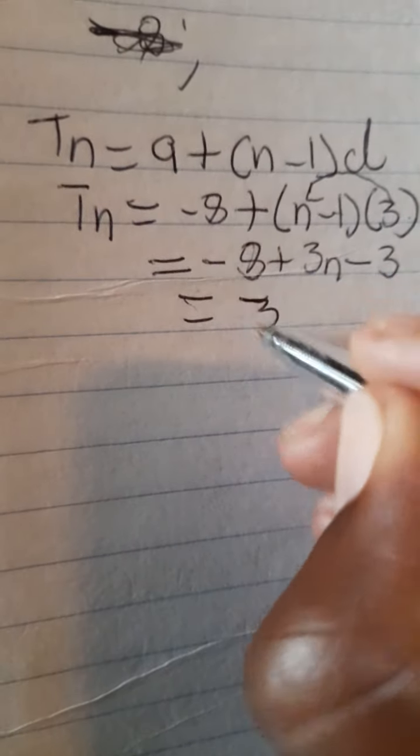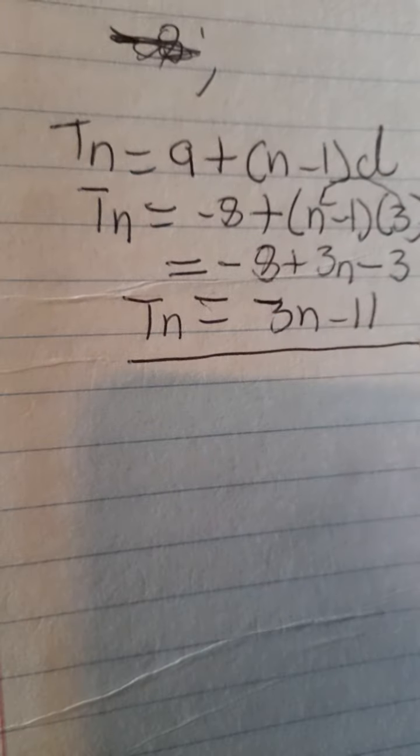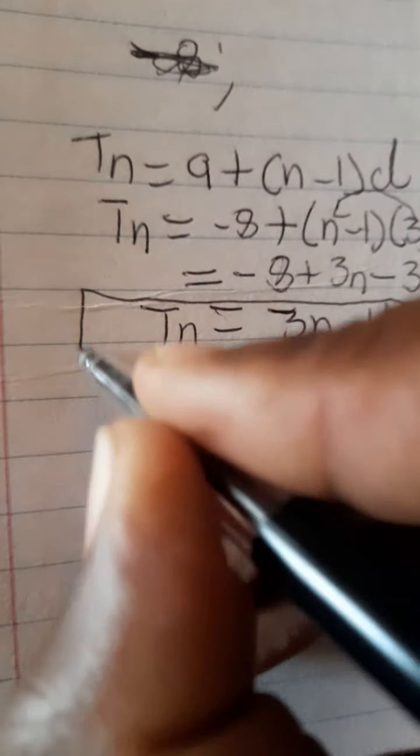That will be plus 3n. Then negative 1 multiplied by 3 will be negative 3. Therefore, work with your integers. Negative 8 minus 3 is negative 11. So it's going to be 3n minus 11. That's how you can find the general term.